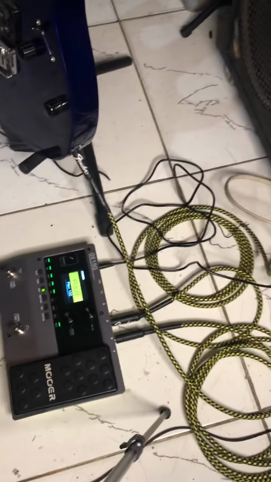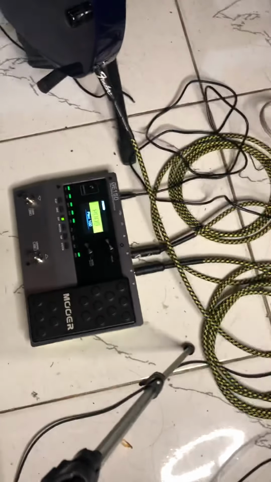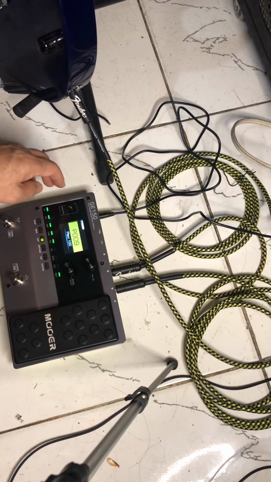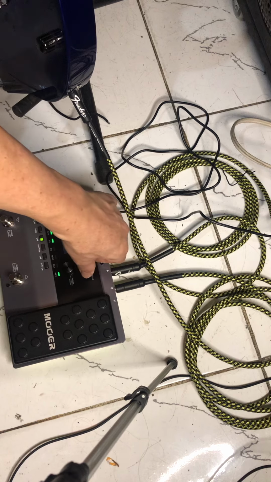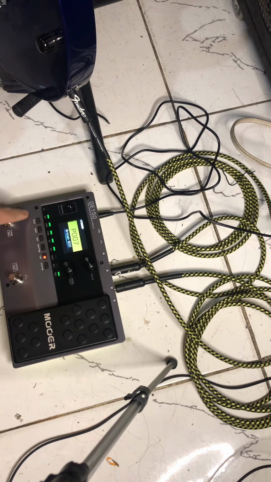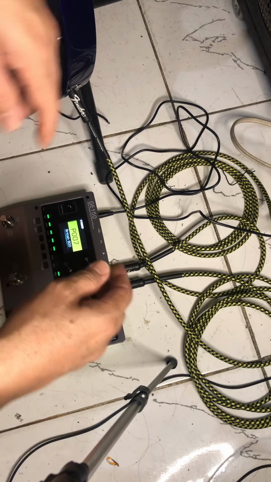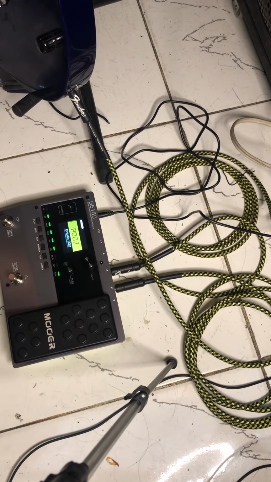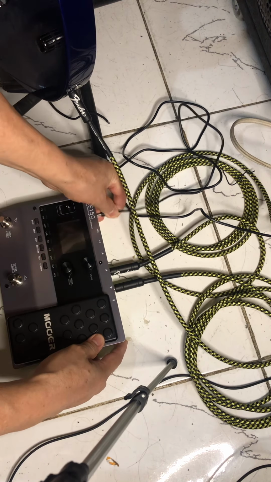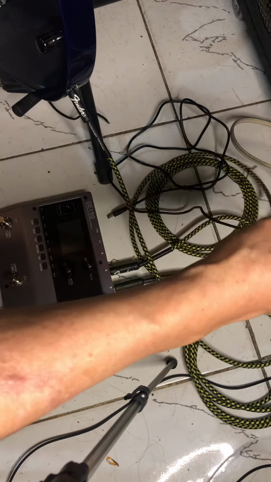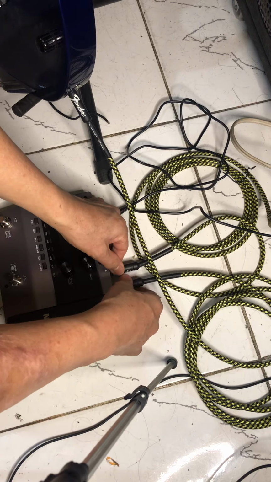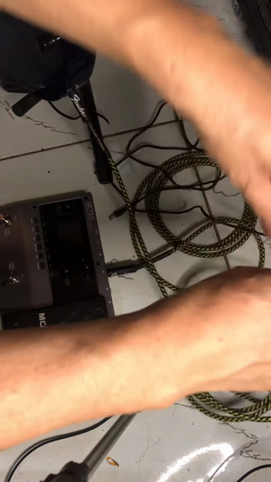Alright, so that's the problem I have with my Mooer 150. So let me turn off the amp and try to directly connect my guitar to the amp.